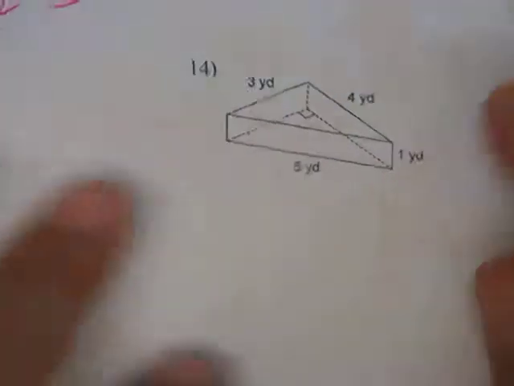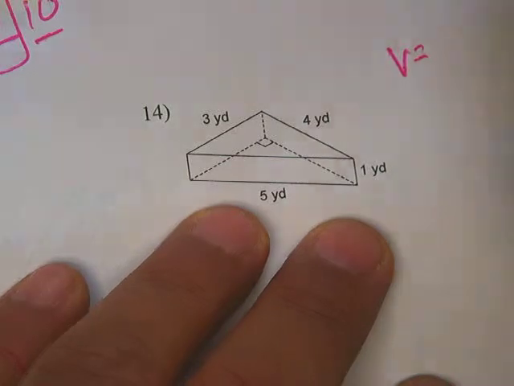This one here. Okay. Again, you're going to use this equation.